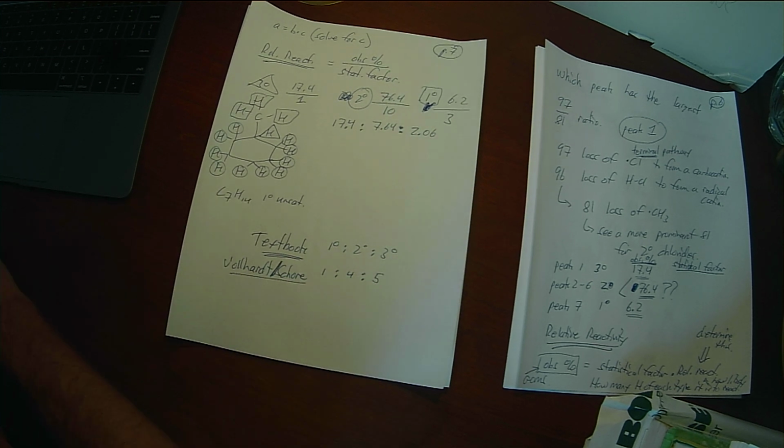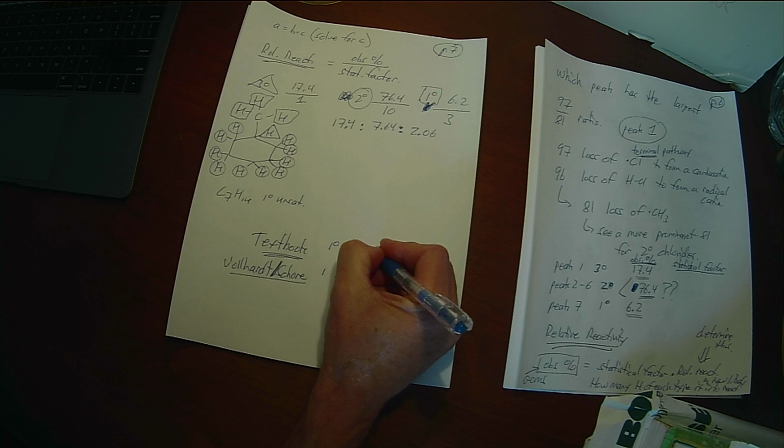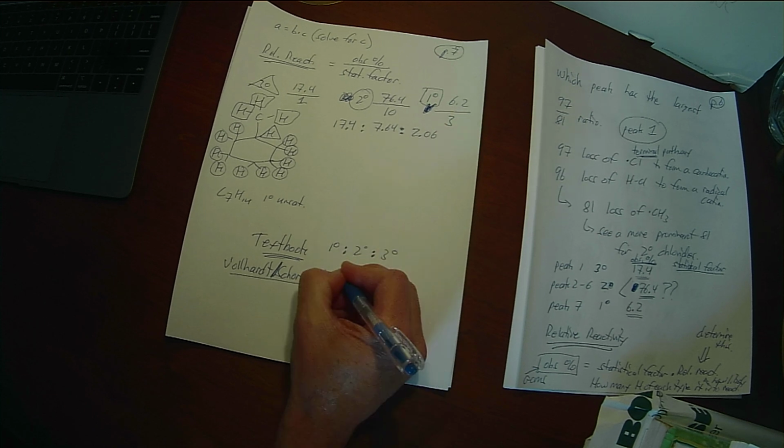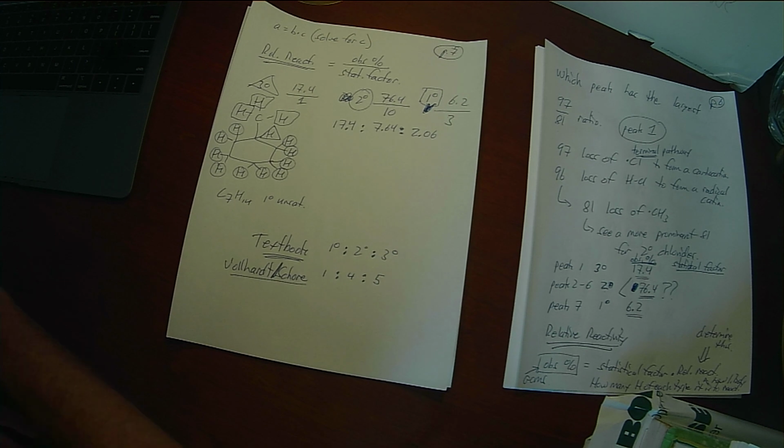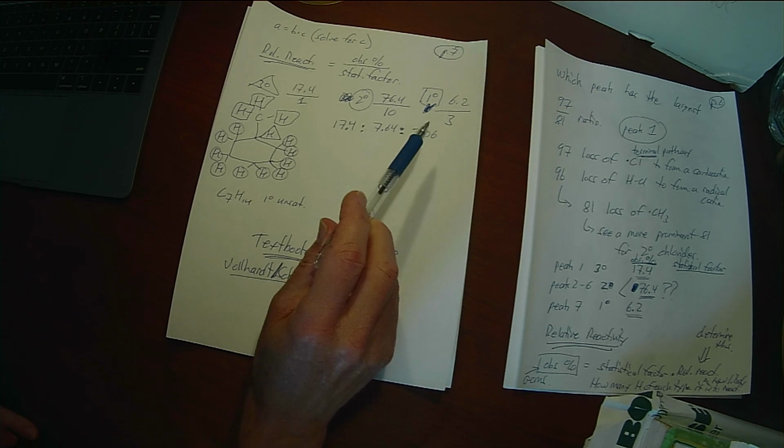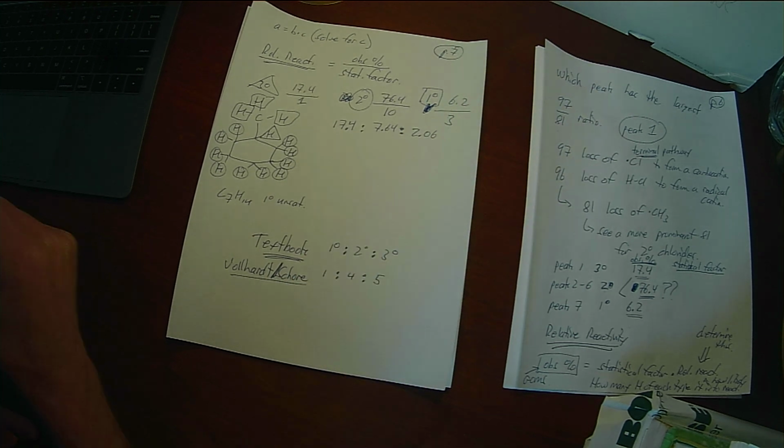Did Pissner do relative reactivities at all? Or is this all brand new to you? You awake? This is bringing back bad memories from my class, right? So what do I have to do before I can compare these numbers to these numbers?